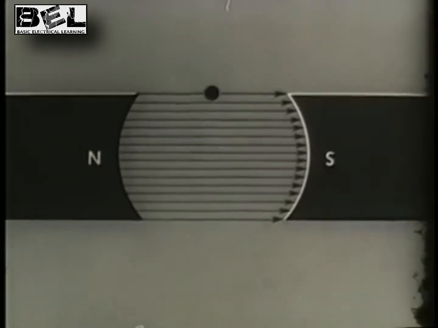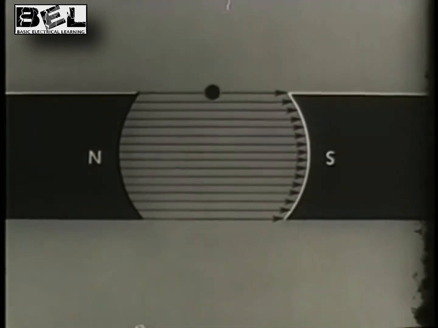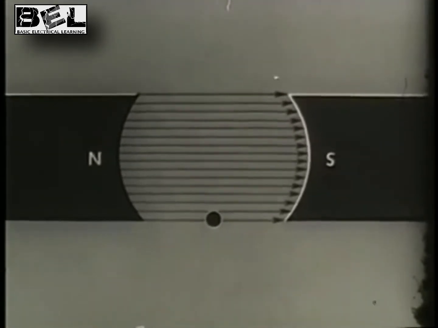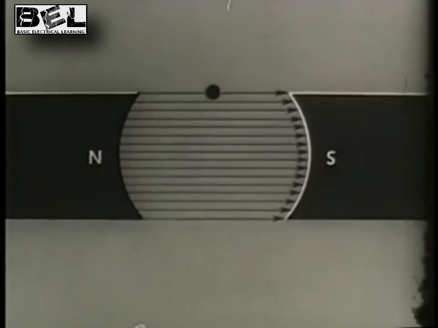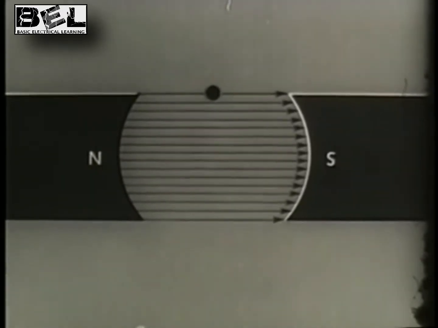At the top of the field, for instance, no lines are being cut and no EMF is generated. As the conductor keeps turning, the number of lines cut increases, so that at a quarter turn or 90 degrees, the maximum number is being cut and maximum EMF is generated. Again, at 180 degrees, no lines are cut, no EMF. We reach a maximum again at 270 degrees, and finally, again at 360 degrees, no lines are cut. The conductor has rotated 360 mechanical degrees, which correspond in this instance to 360 electrical degrees.